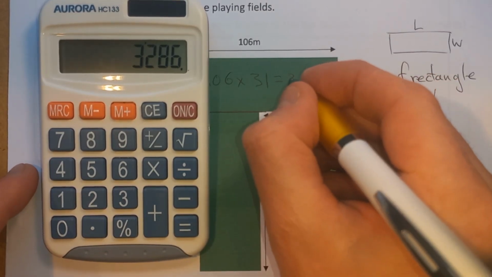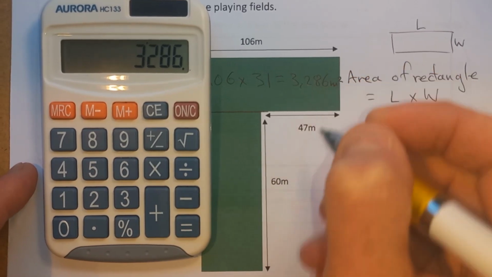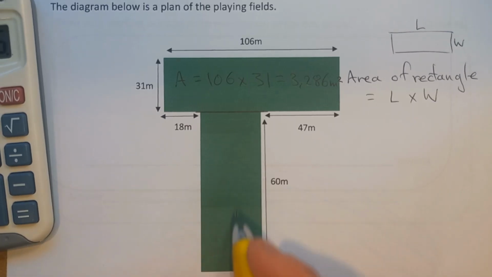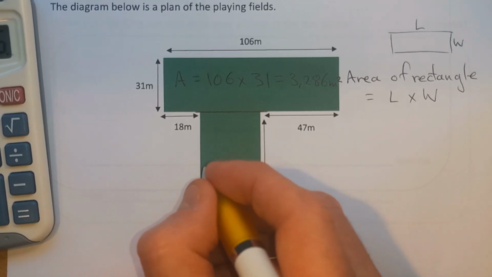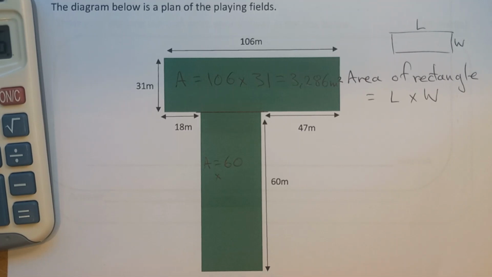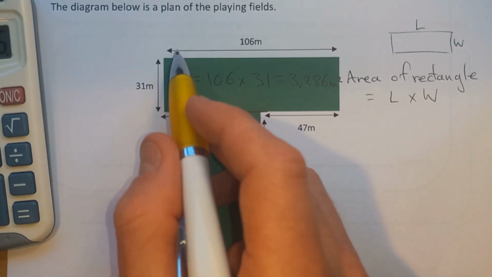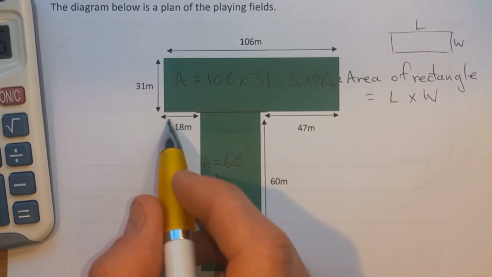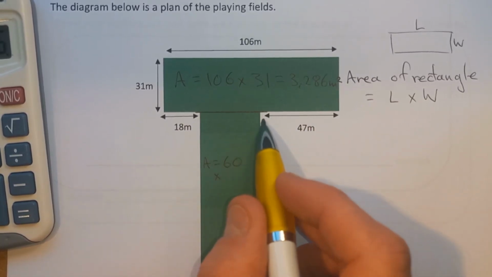So we've got 3,286 meters, and it's meters squared because it's area. Now, what about this rectangle here? Well, we've got the length is 60. Now, what about this distance? Well, we haven't got this distance at the moment, this across at the bottom. We know the full length across here is 106 meters. We know this is 18 and this is 47.